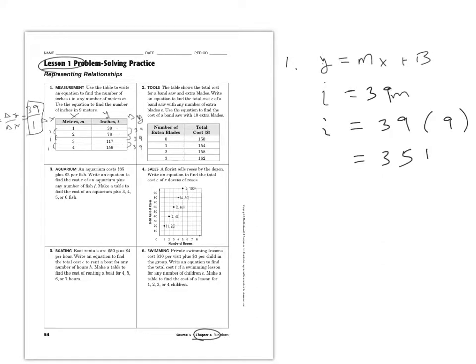In problem number 2, tools, the table shows the total cost for a bandsaw and extra blades. Write an equation to find the total cost C of a bandsaw with any number of extra blades. Use the equation to find the cost of a bandsaw with 10 extra blades. So they want us to find the total cost C.